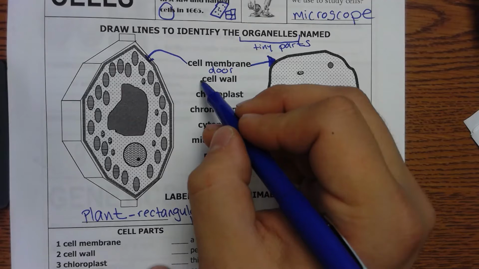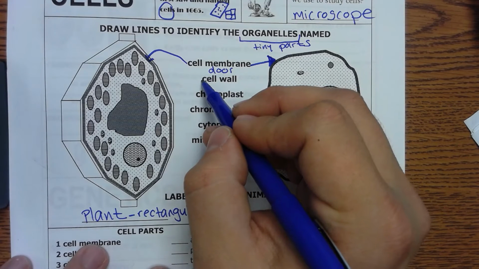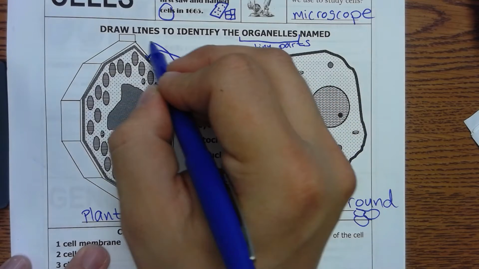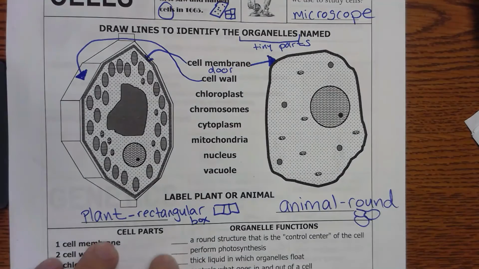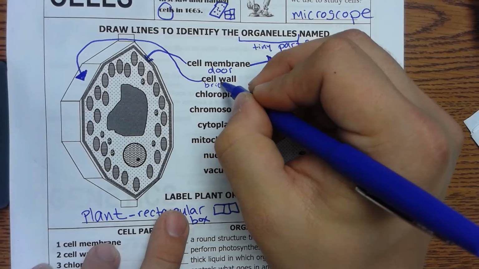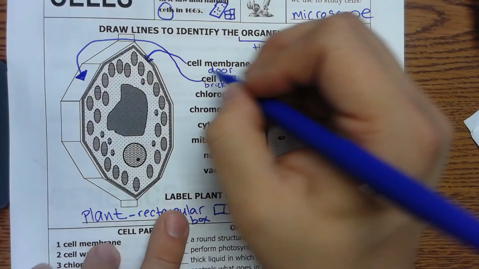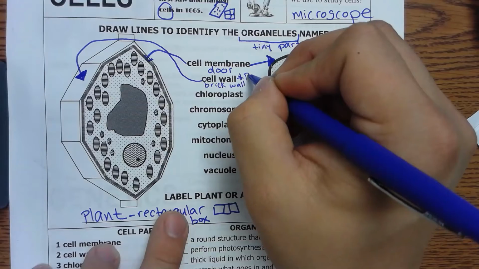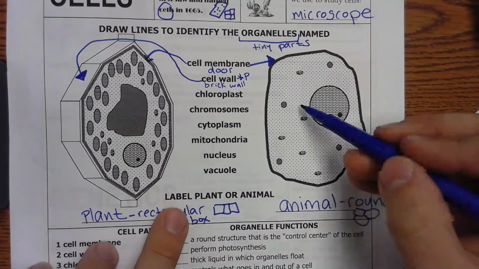A cell wall is only found in plants. So the outside part of a plant cell that's hard and rigid is called the cell wall. Think of a cell wall as like a brick wall. It supports the plant. So let's put a star P next to this one because that's only in plant cells. Animal cells do not have a cell wall.